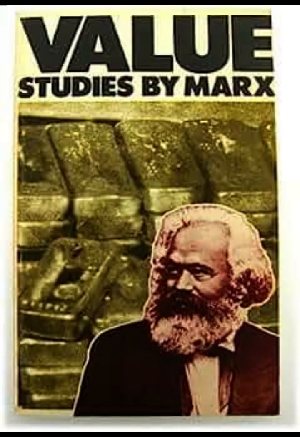This appears strikingly in the simple value form, being presently considered by us. As far as content is concerned, both expressions, 20 yards of linen equals 1 coat, or 20 yards of linen are worth 1 coat, and the other expression, 1 coat equals 20 yards of linen, or 1 coat is worth 20 yards of linen, are by no means different. As far as form is concerned, they are not only different, but opposed.